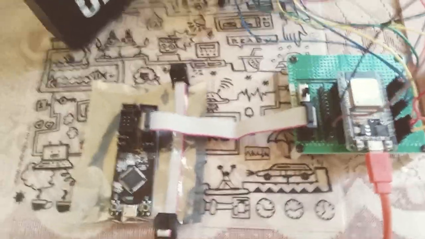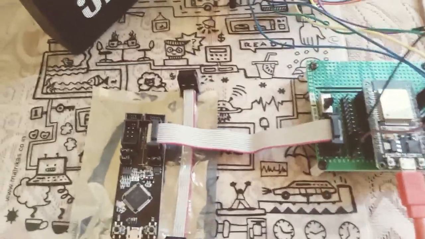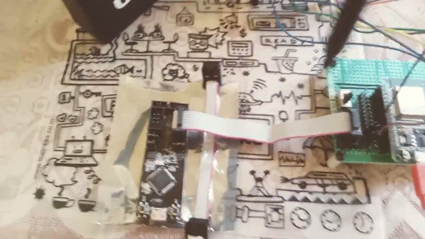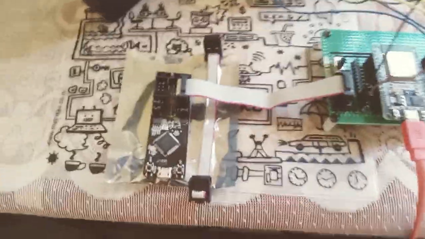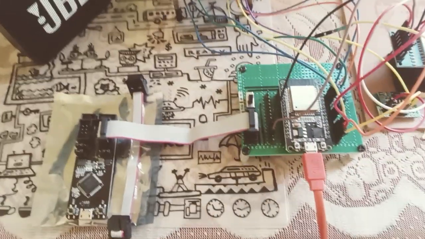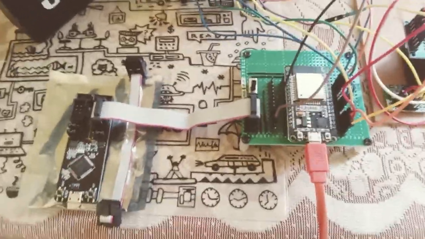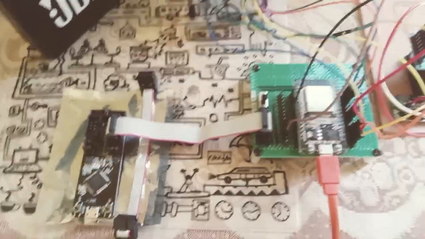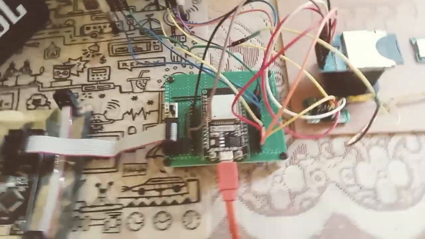The common JTAG signals are used, and there's a VCC switch that I have provided, since the board can be powered from both the FTDI as well as through the USB of this one. So a switch has been provided to select any one of them at one time, but not both. That has been taken care of.